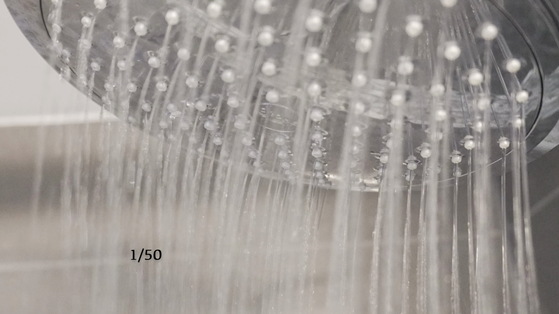At 1 over 50, the water is quite blurry because the camera shutter doesn't move fast enough. But at 1 over 400, because the shutter snaps faster, it's able to freeze the action. So that's basically shutter speed in a nutshell. Different circumstances will require different shutter speeds.